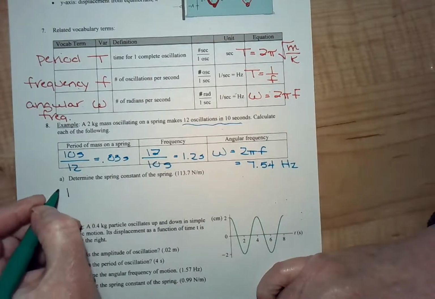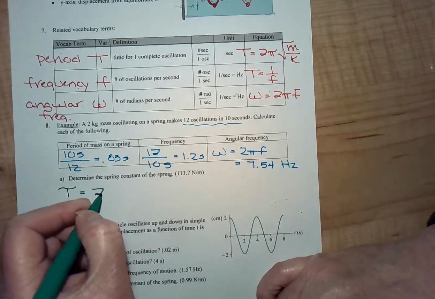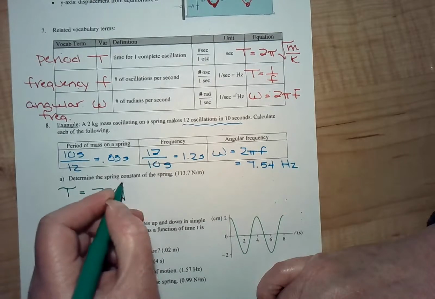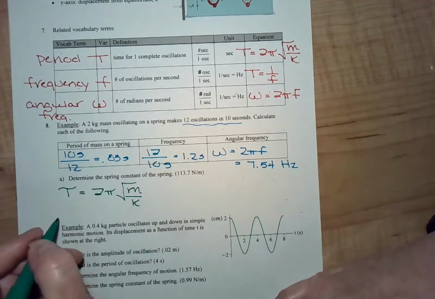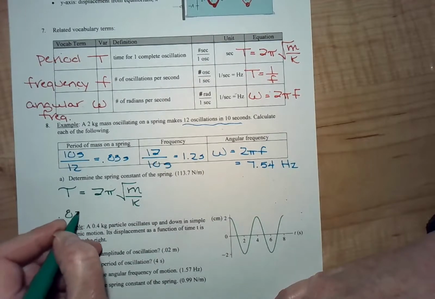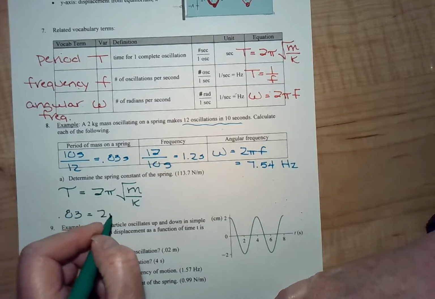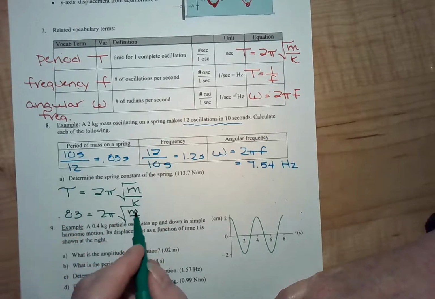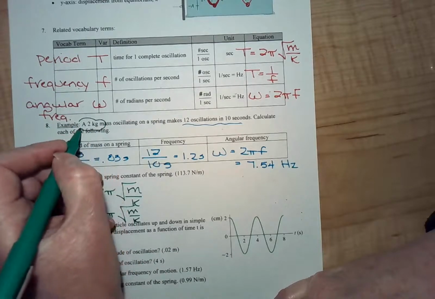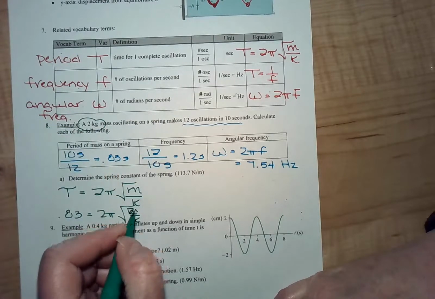So I'm going to write this down, and I'm also showing you this for a certain reason. All right, so we have 0.83 is the period, 2 pi square root of m over k. Whoops, I forgot to put the m in. The mass here is 2 kilograms. I'm going to throw a 2 right there.